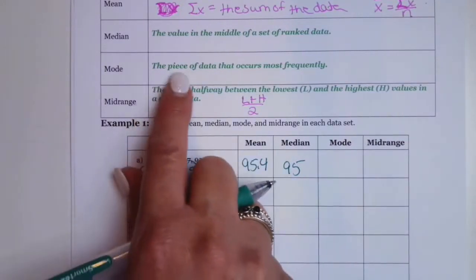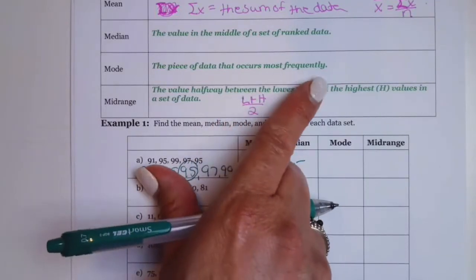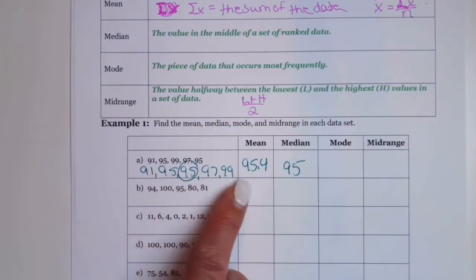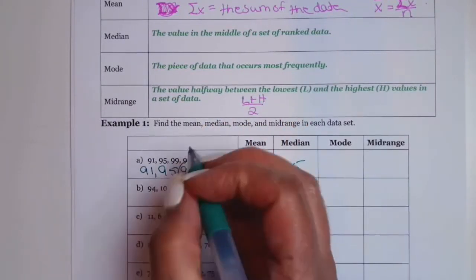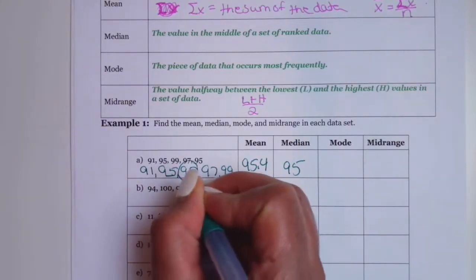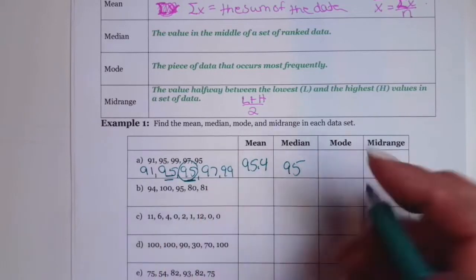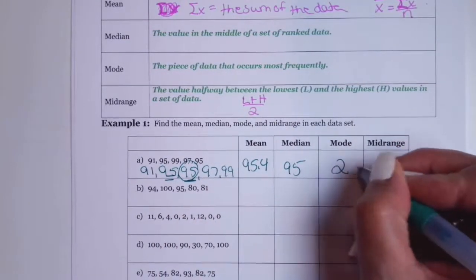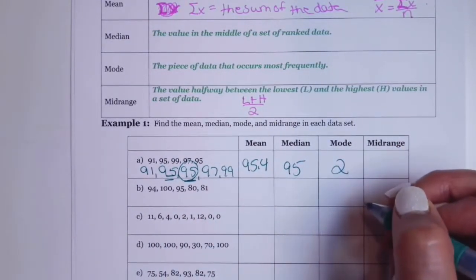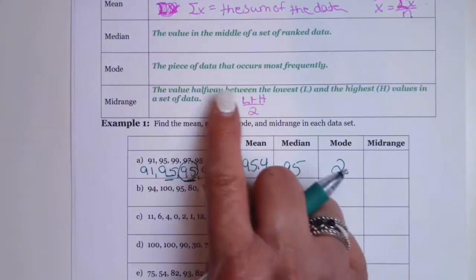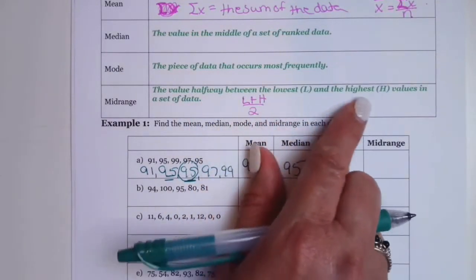Mode is the piece of data that occurs most frequently. If we look at all these numbers, we have 95 and 95, 2 of those, and all the other ones are just one. So the mode is 95. Mid-range is the value halfway between the lowest and the highest.